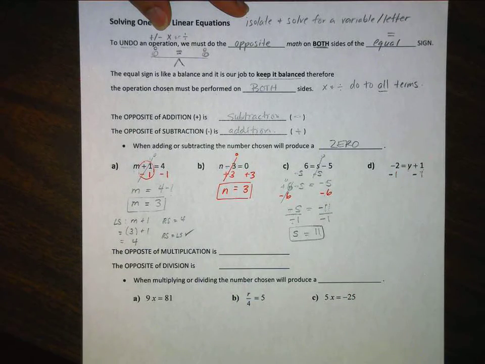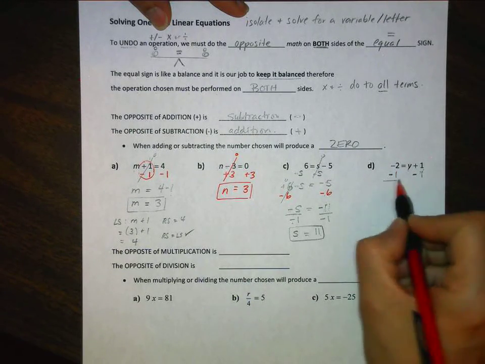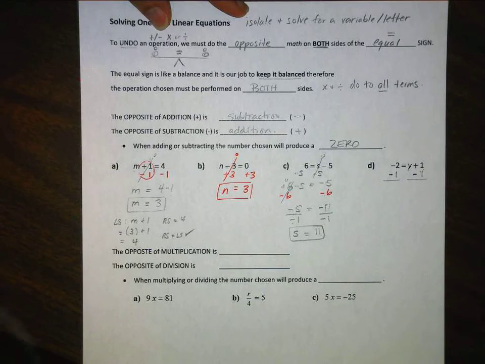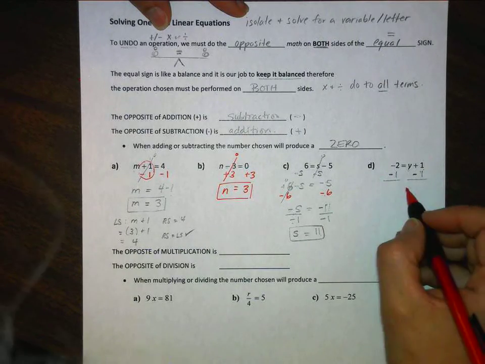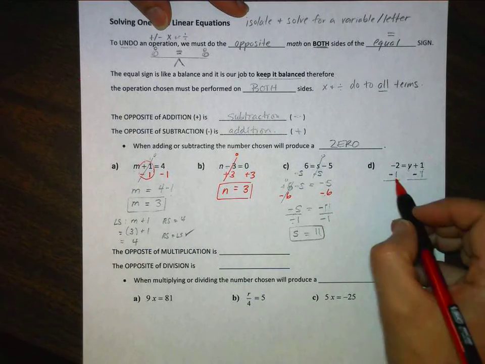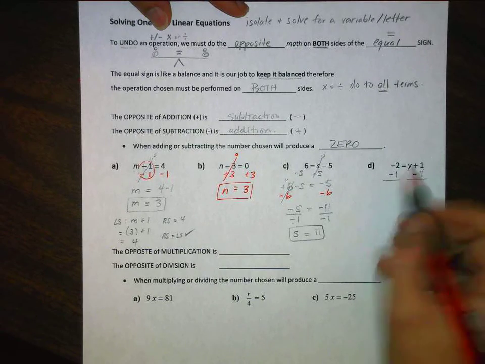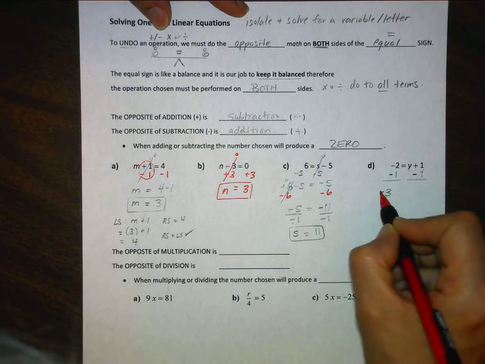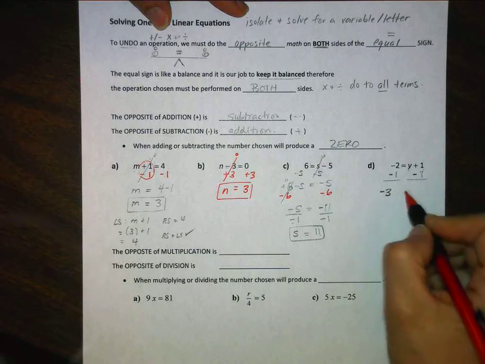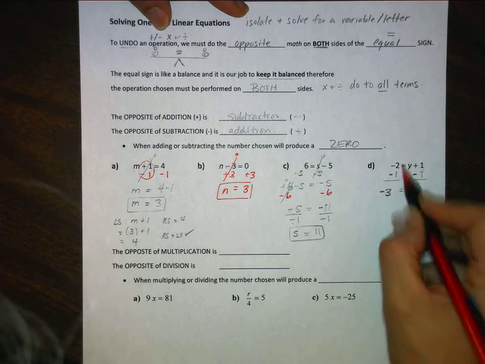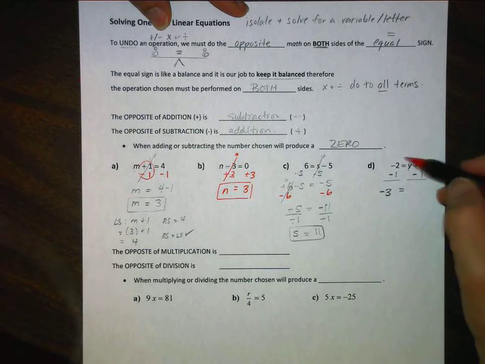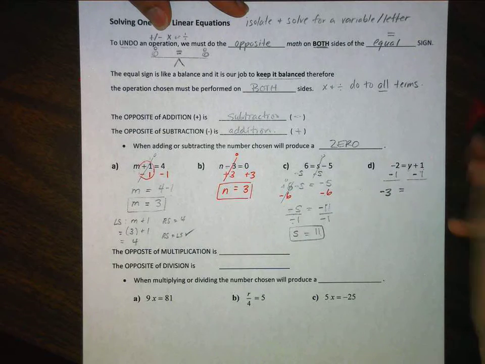Now, if you want to draw lines underneath, I haven't been doing that. Some people like that. I don't think it's necessary. I just leave a space. So negative 2 minus 1 is negative 3. Write down our equal sign. We're always trying to keep our equal sign down the middle. The neater your work is, it's easier to follow and see if you've made a mistake.